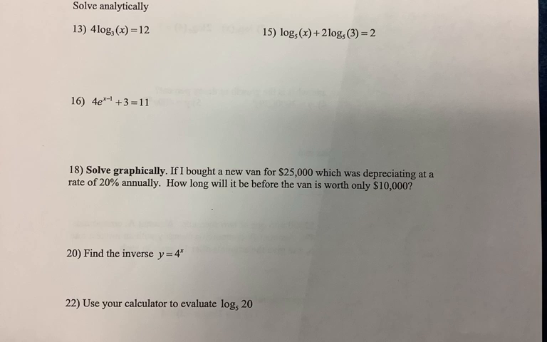If I bought a new van for 25 grand, depreciation of 20%, how long will it take before we're going to solve it graphically. So first, we need the equation, so 25 grand, 1 minus 0.2 annually, so it's just that, t or x, so it's 25,000 times 0.8 to the t. Your calculator is going to use x, so that's my first equation.